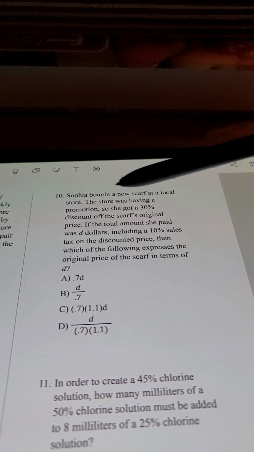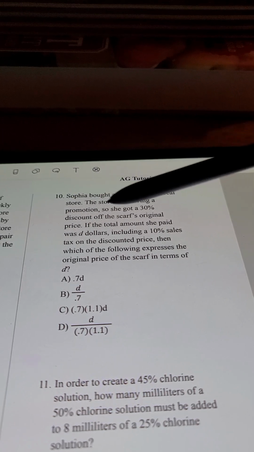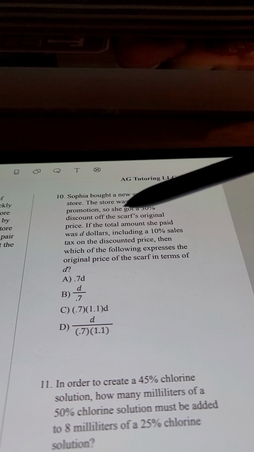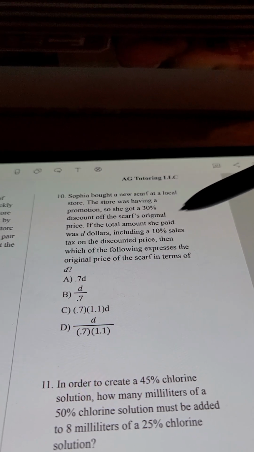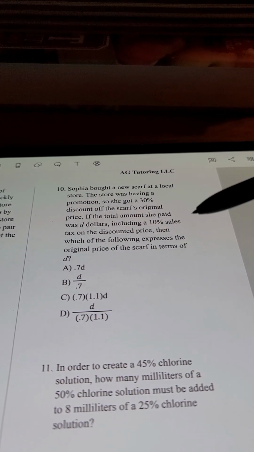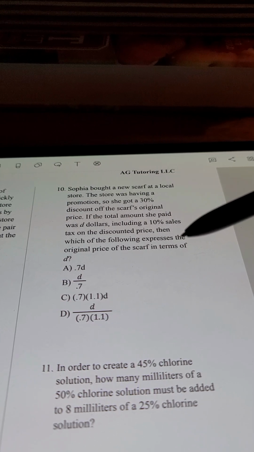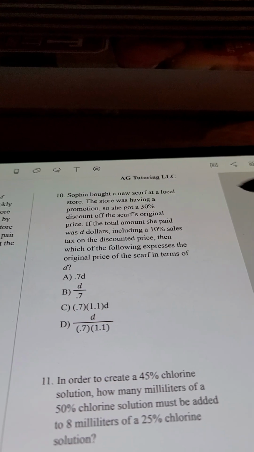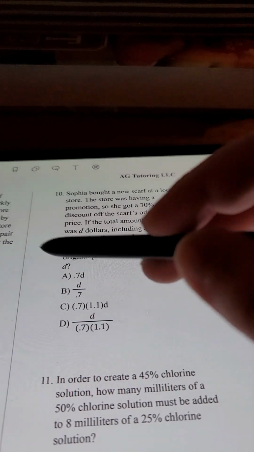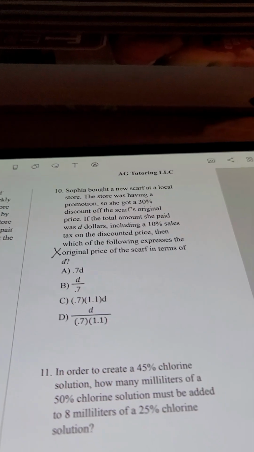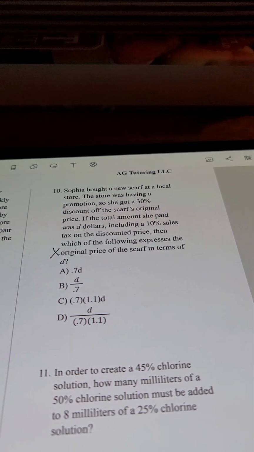The store was having a promotion, so she got a 30% discount off the scarf's original price. If the total amount she paid was D dollars, including a 10% sales tax on the discounted price, which of the following expresses the original price of the scarf in terms of D? So let's call the original price X. And then remember, D is the total amount that she's paying.